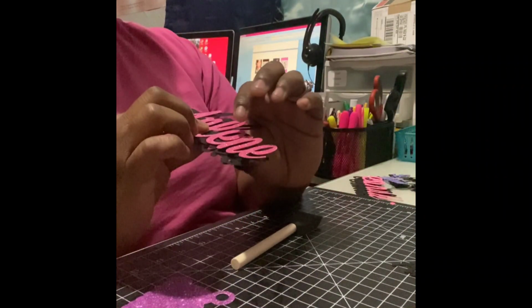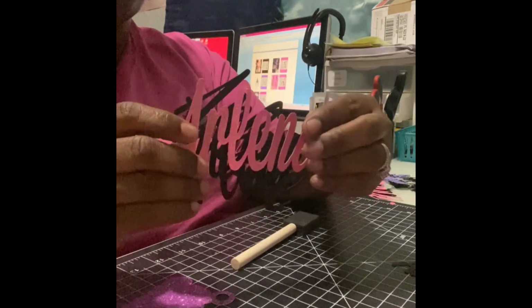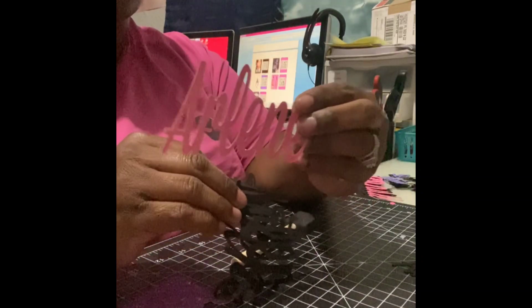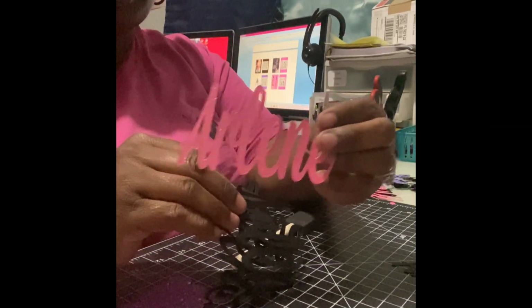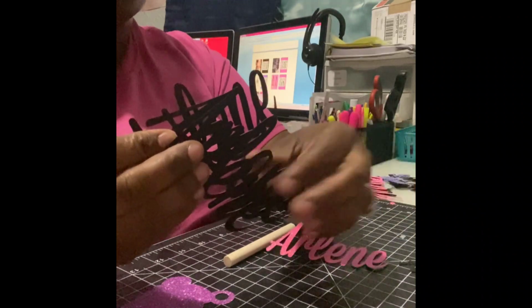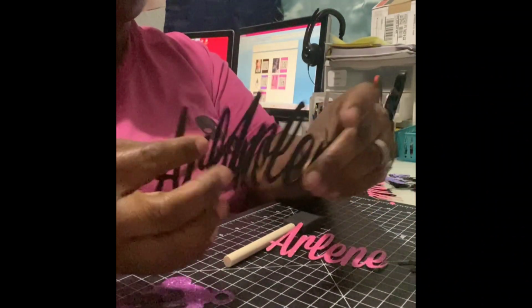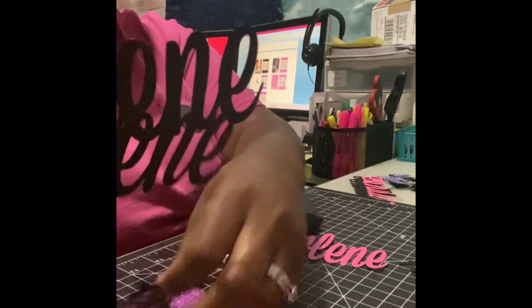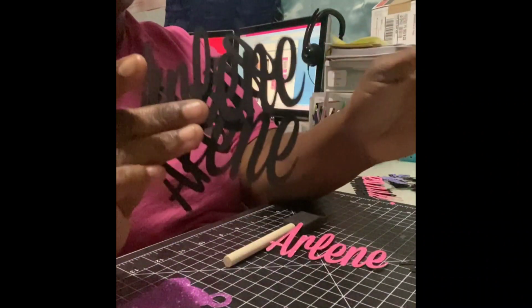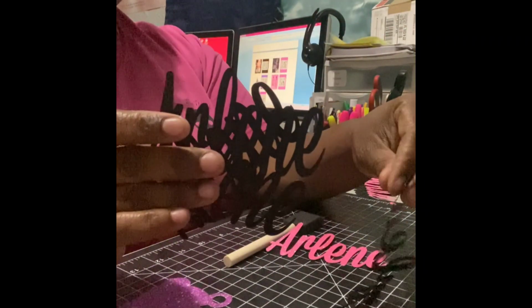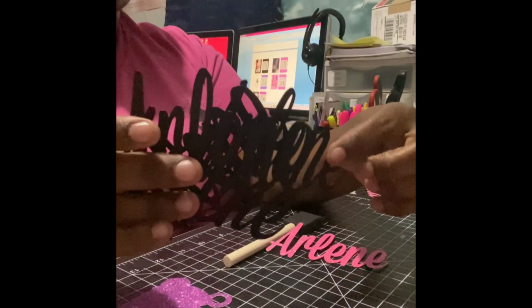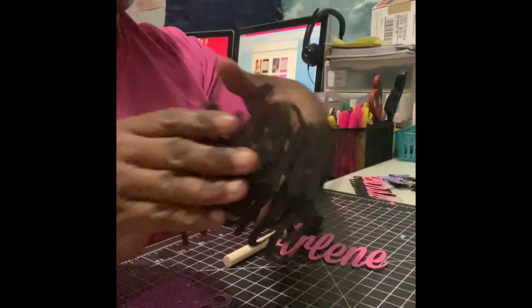I have a few here that I'm working on. But pretty much you cut everything out like this. This is the top coat of the name. And then I print 4 more names in whatever the solid color is that I'm going to use. Then I'll just show you how I Modge Podge and how I stack them.